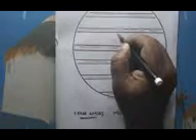Now we'll move to the trade winds. Trade winds are the winds which blow from the subtropical high pressure belt in both hemispheres towards the equatorial low pressure belt.